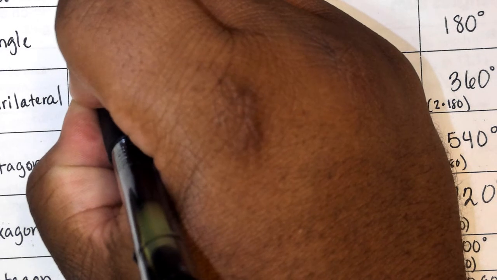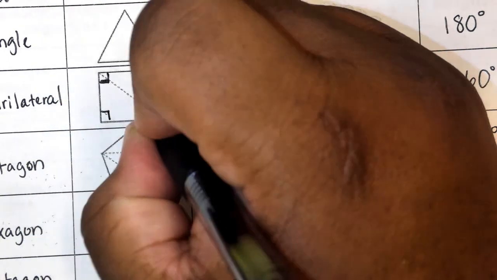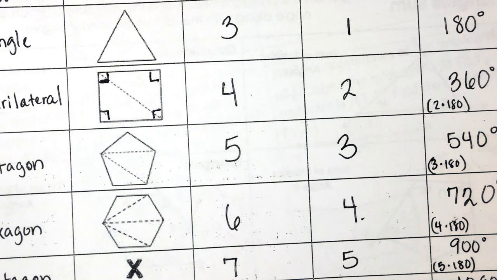All these angles, if this is a regular quadrilateral, should be 90 degrees, right angles. That's what you're calculating when you do each individual angle, and so on.